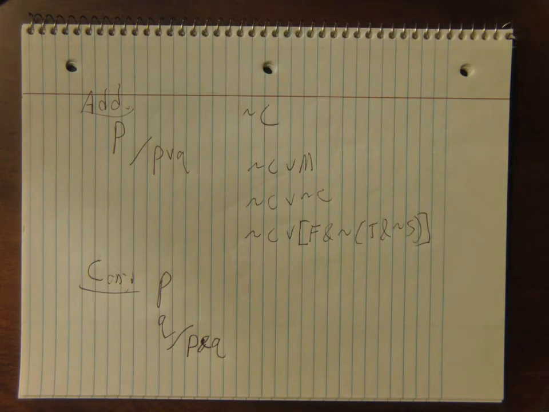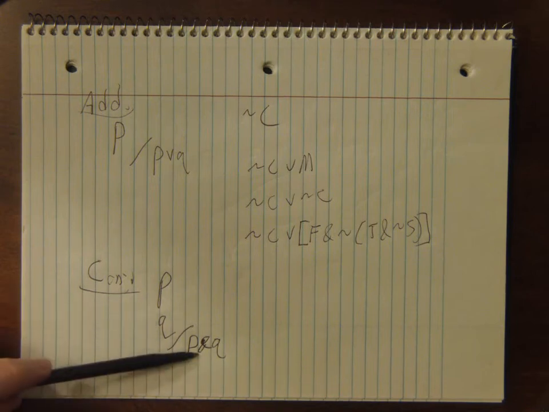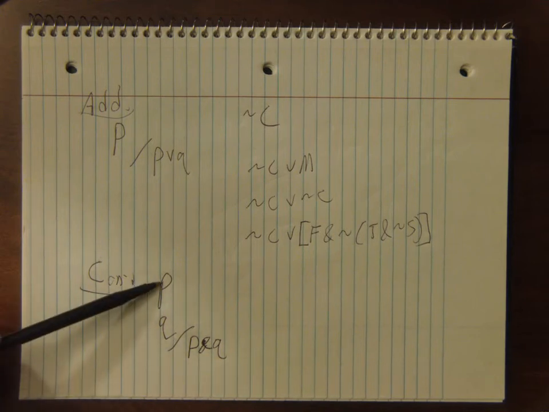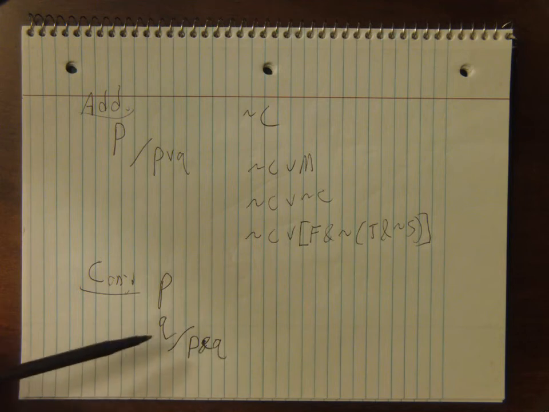So what makes for a valid conjunction then? I need 2 premises, and I need to conclude a well-formed conjunction whose first conjunct is everything on the first premise, and whose second conjunct is everything on the second premise. That's it.